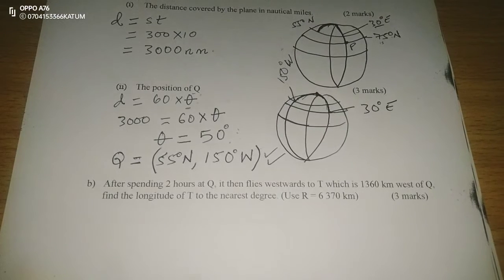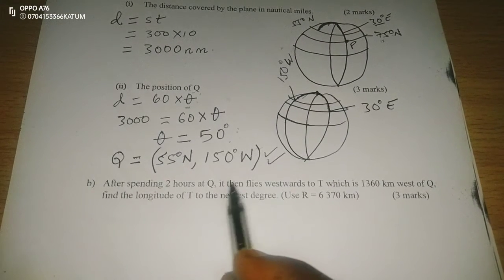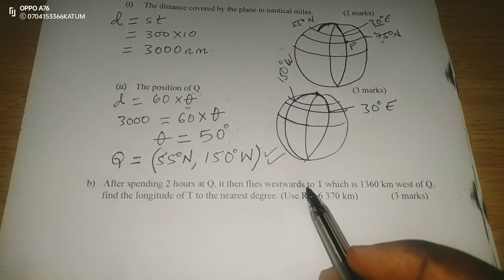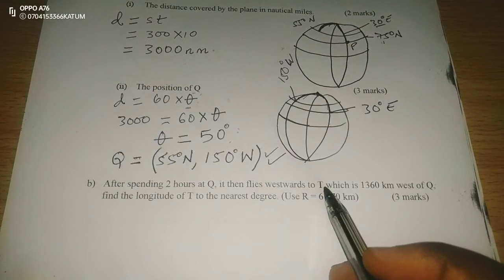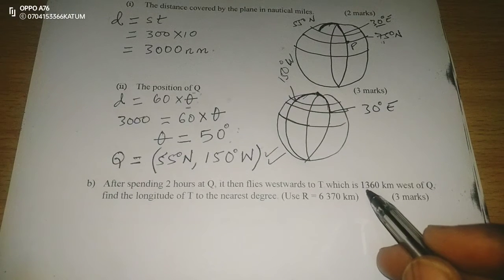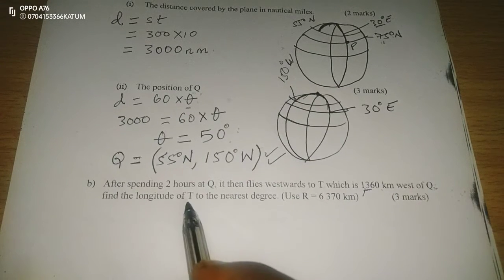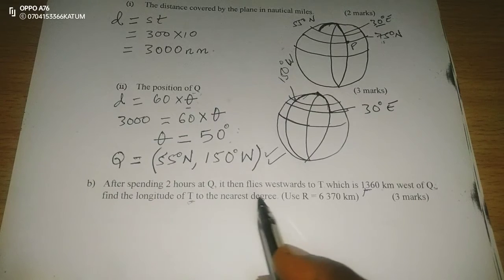We can proceed now. After spending 2 hours at Q, it then flies westwards to T, which is 1,360 kilometers west of Q. Find the longitude of T to the nearest degree.